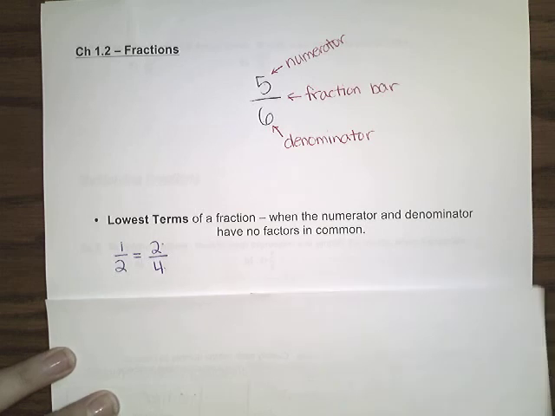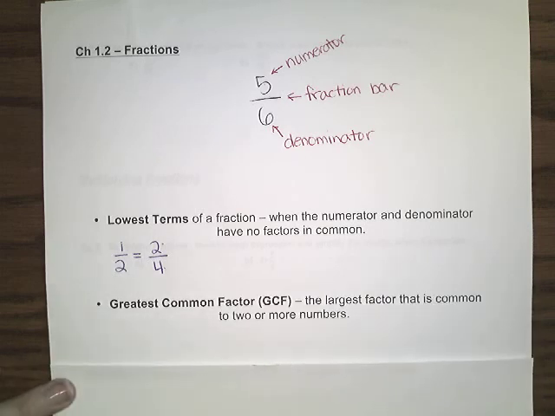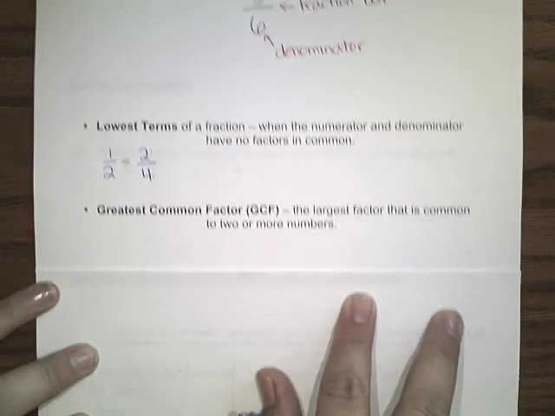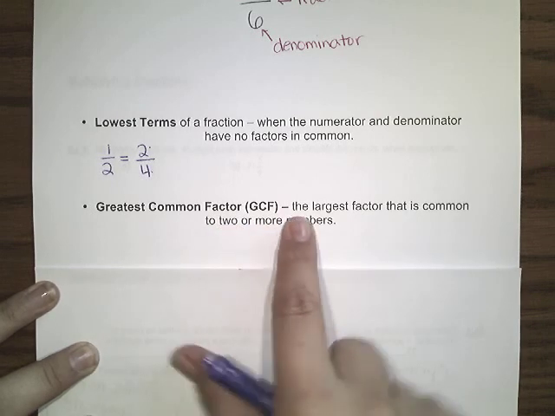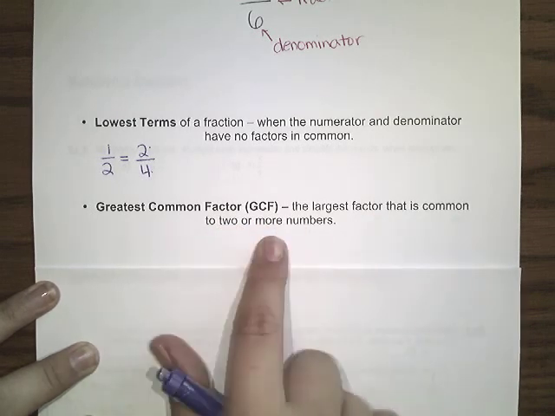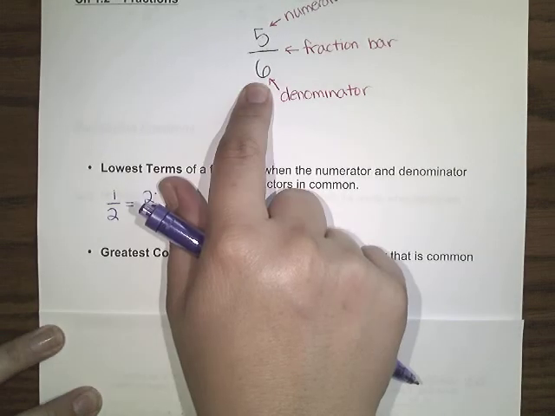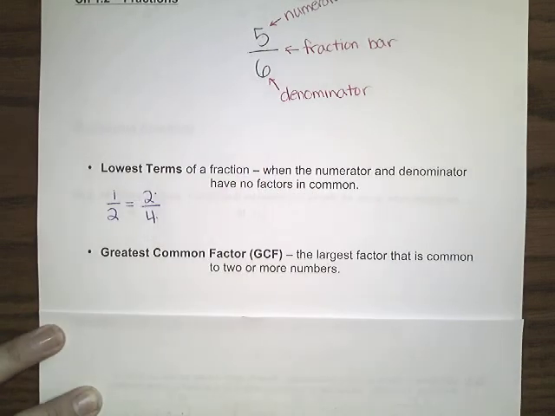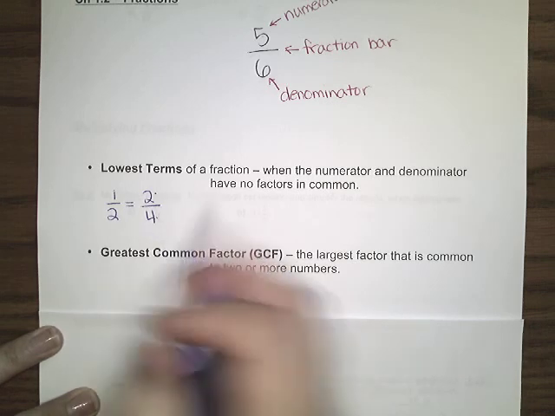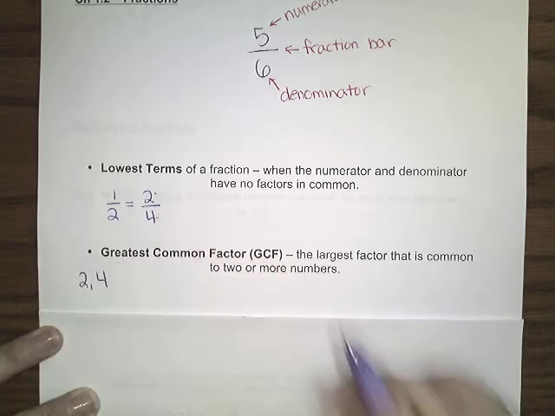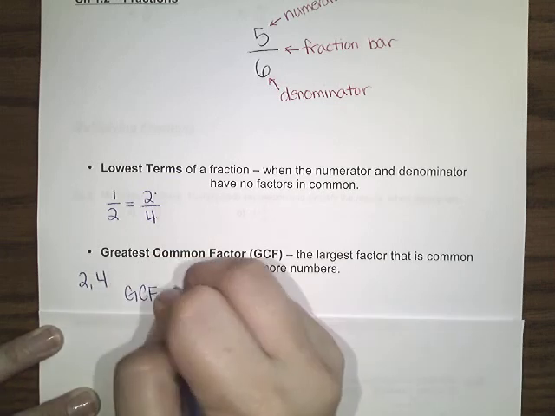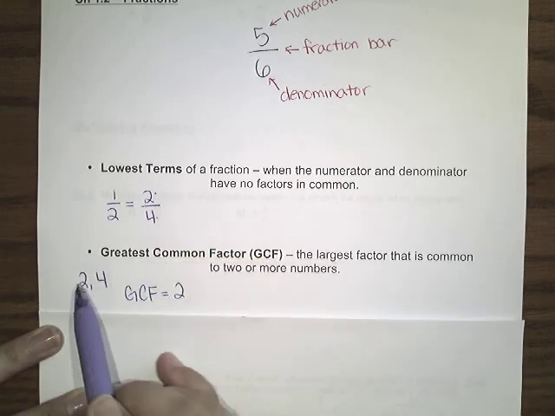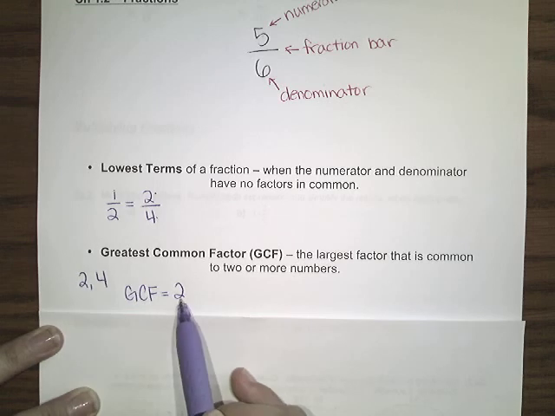So along with that comes something called your greatest common factor, and that's the easiest way to simplify a fraction, is to find the greatest common factor. The greatest common factor is the largest factor that's common to 2 or more numbers. Now obviously, since we're talking about a fraction, it can only be 2 numbers. So for instance, if we look back at our example up here, 2 and 4, the greatest common factor, or GCF, of 2 and 4 is 2, because we can divide both 2 and 4 evenly by 2.